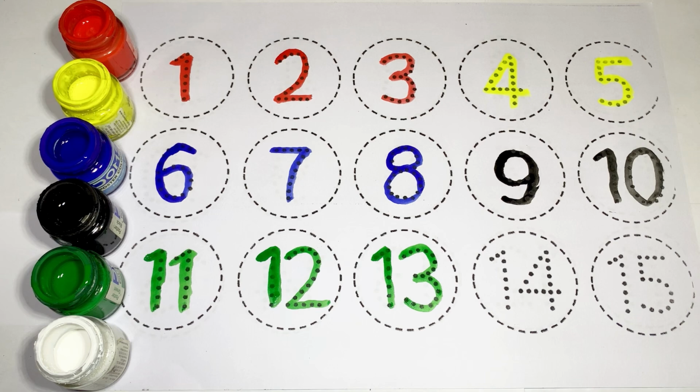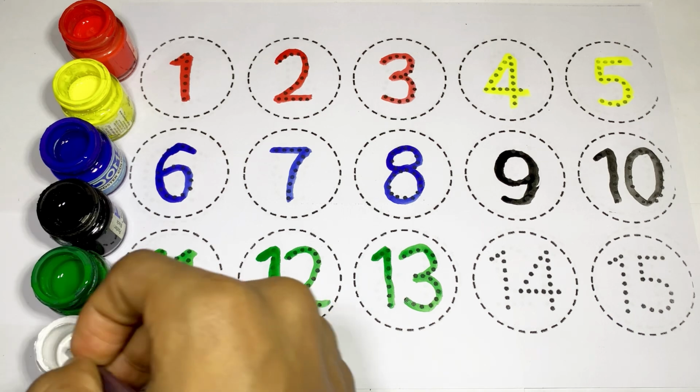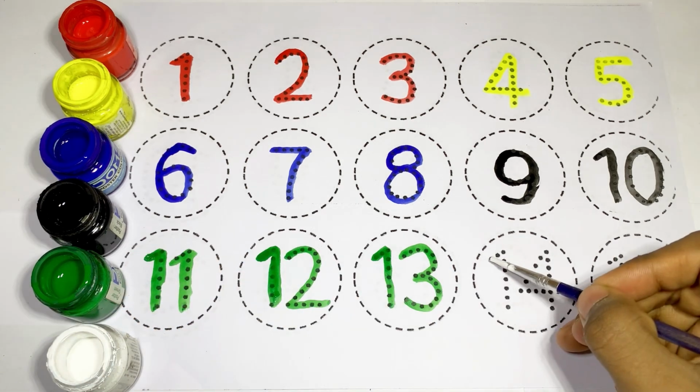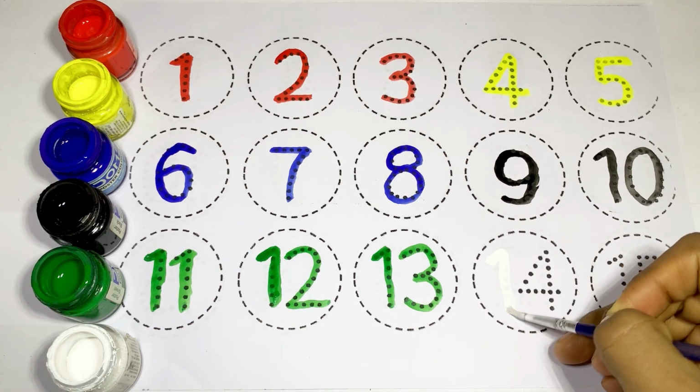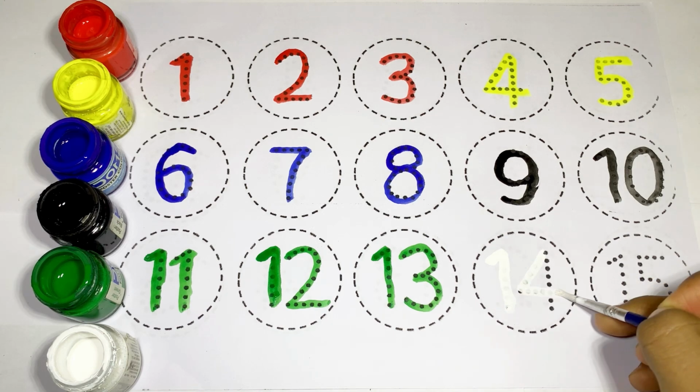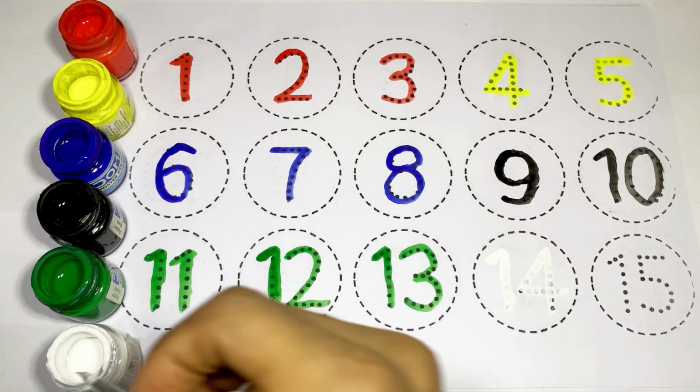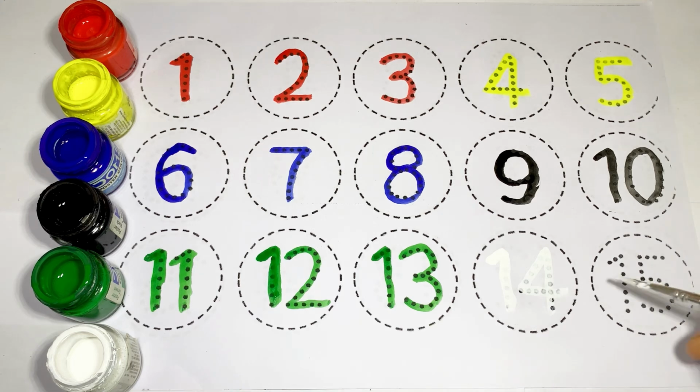Kids next 14, the numbers of 14, and here is white color. Kids again use white color and draw 15, the last numbers of 15.